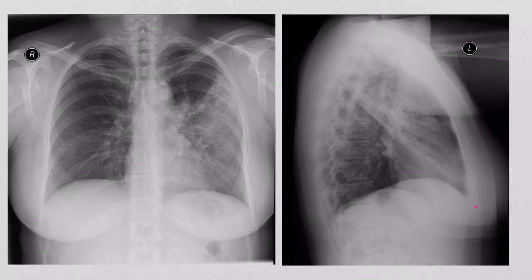Now let's take a look at this one here. And obviously there's some consolidation happening over here. So if we were to draw our line across like this, we'd say, well, it's kind of hazy over here, but it kind of matches this, and it may be this breast tissue here that's causing it to look a little bit hazy. Maybe most of the stuff is up here. Maybe that's what's going on.